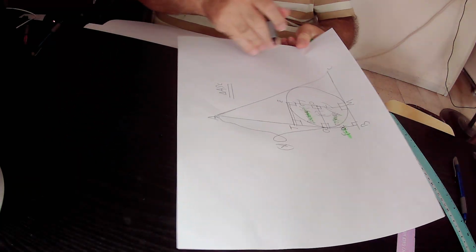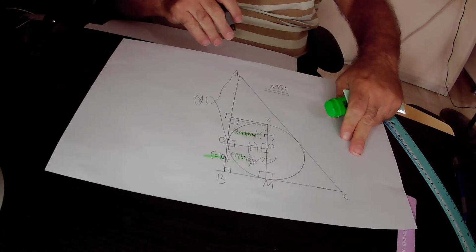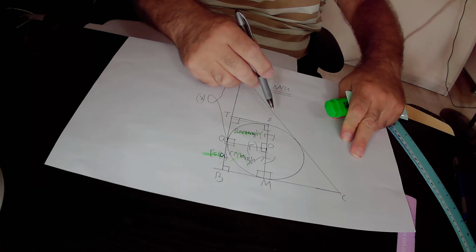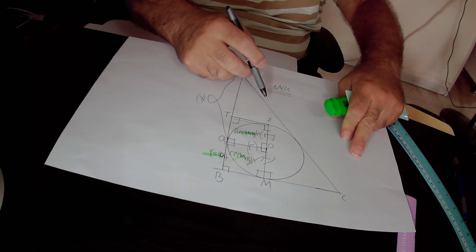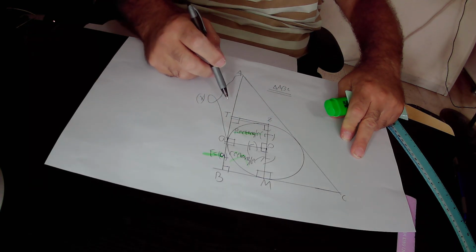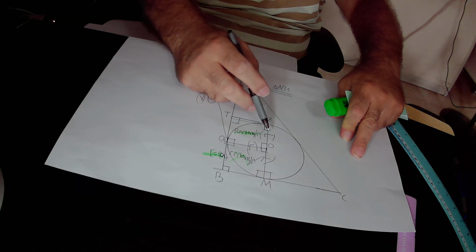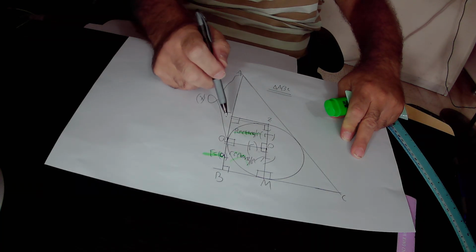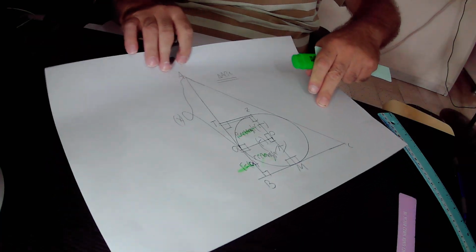But we also know that the opposite sides of a rectangle are equal to each other. So in the upper rectangle TZOQ, side ZO must be equal to the opposite side TQ. But ZO is the radius of the circle, therefore TQ must also be equal to R units in its length.